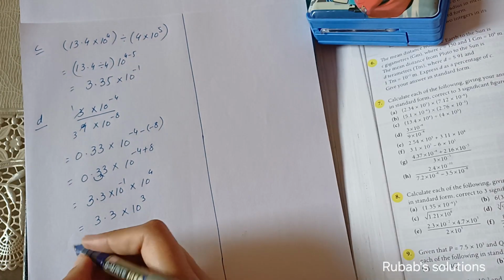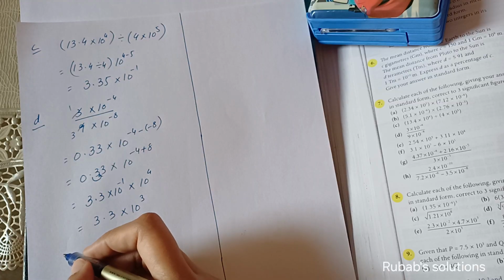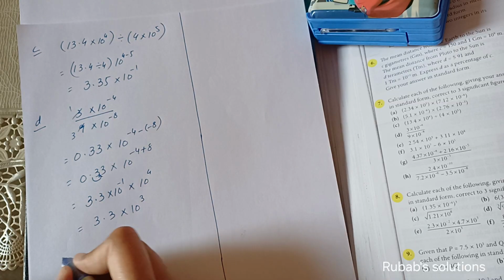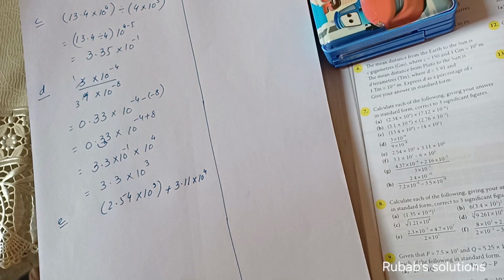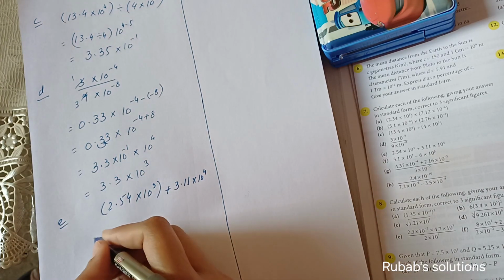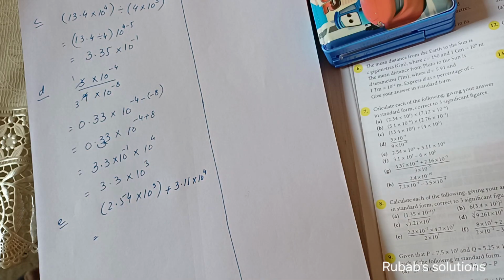Moving towards the next one, that is part E. Part E is 2.54 into 10 power 3 plus 3.11 into 10 power 4. In this question, all we have to do is use our calculators, and in the calculator there is a button of 10 power, like 10 raised to power. So you have to write exactly what is written over here.